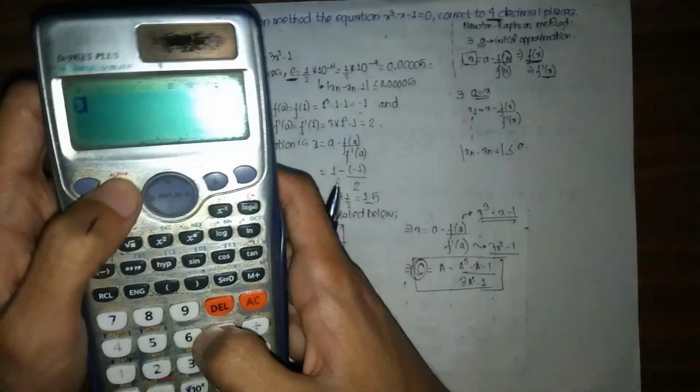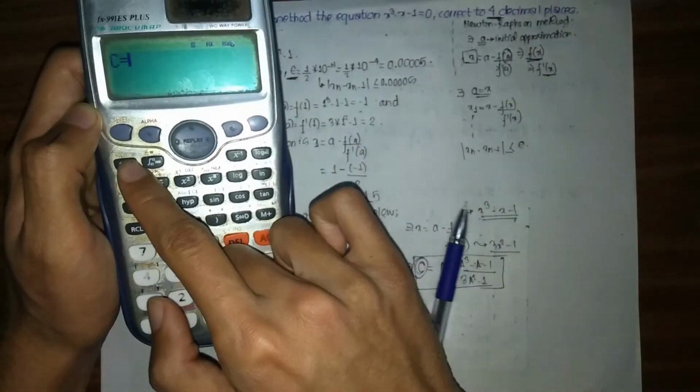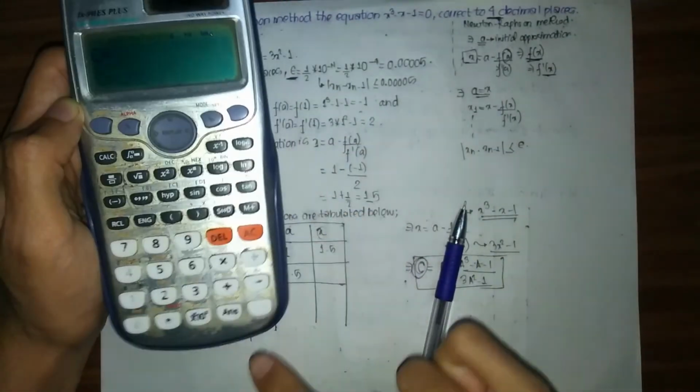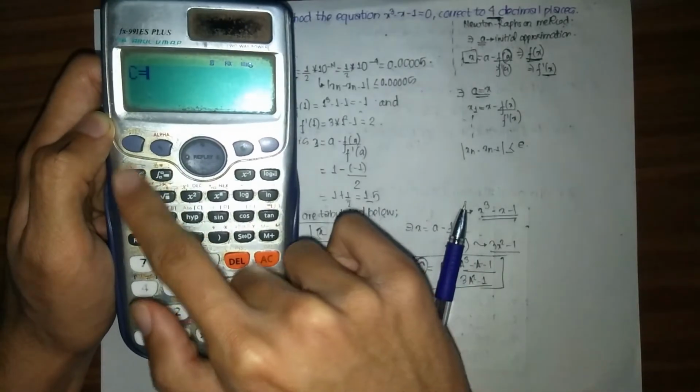Next you need to click on equals to. Alpha, equals to; click on equals to over here. Click on alpha and then click on calculate. Don't click on the equals to over here. You need to click on calculate over here.